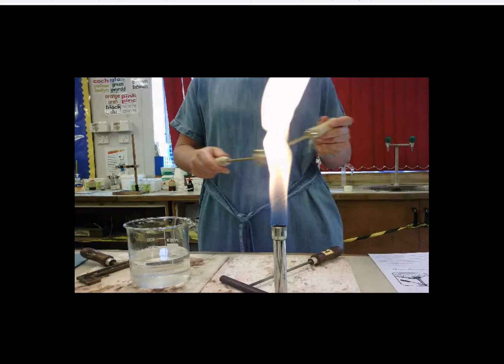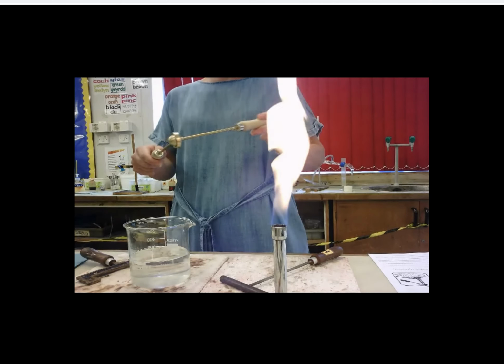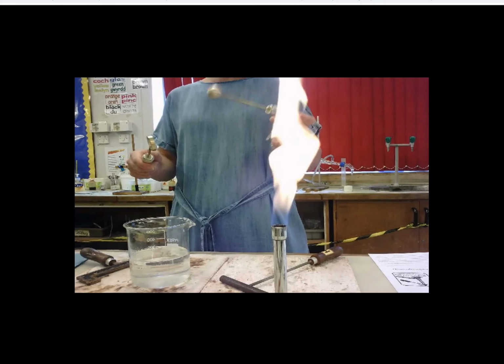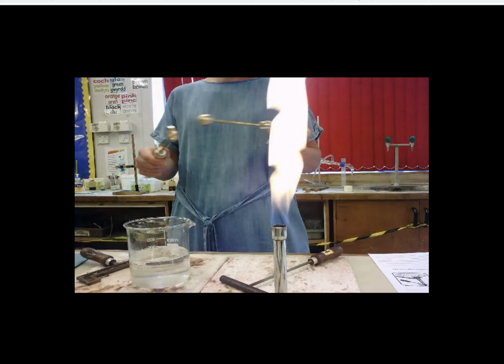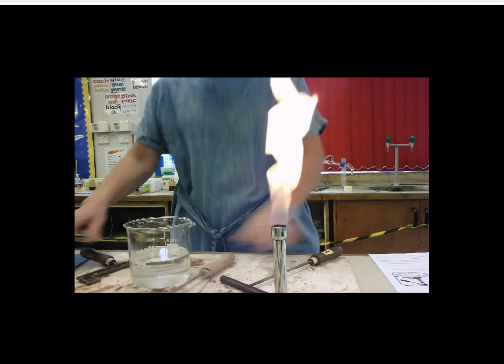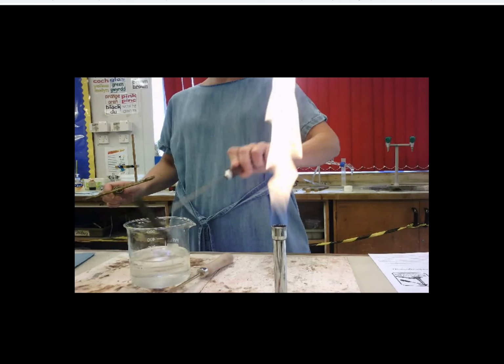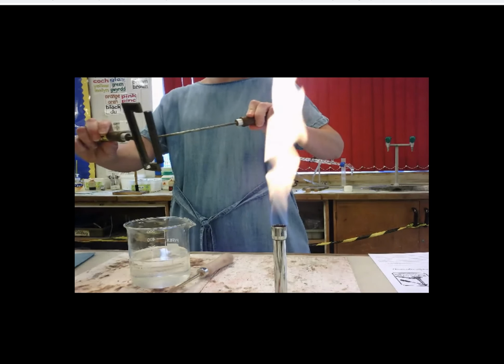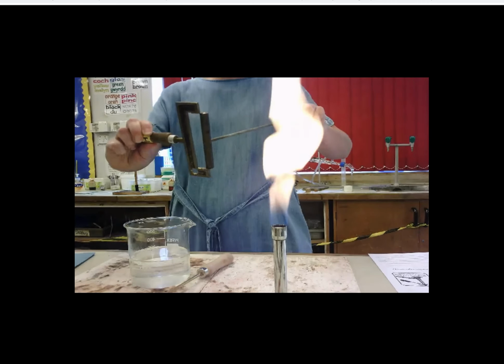So this expansion and contraction is a reversible process. When it gets hot, it's heated up and it expands. When it cools, it contracts. And again, for the bar and gauge, I might not have quite enough time of cooling here, but the bar will fit back into the gauge once it's cool.